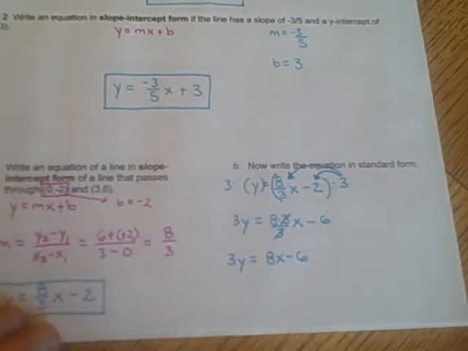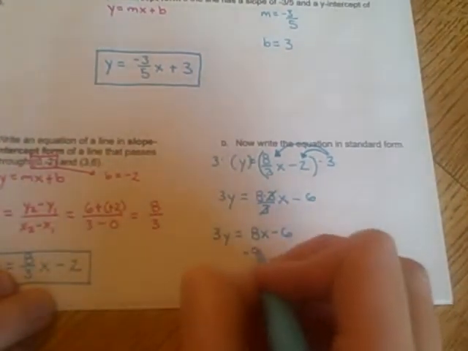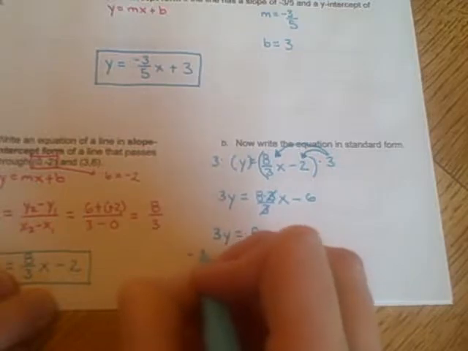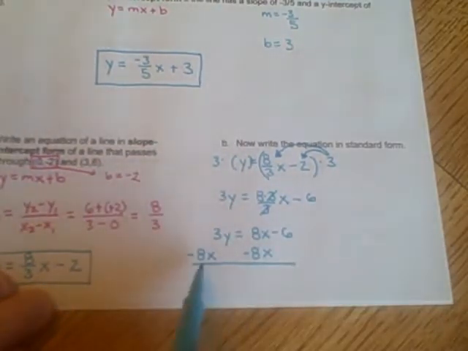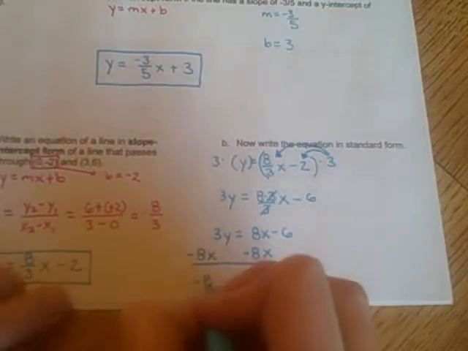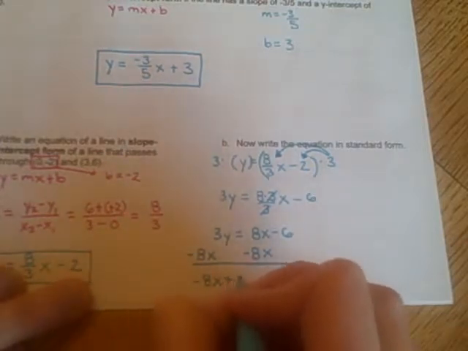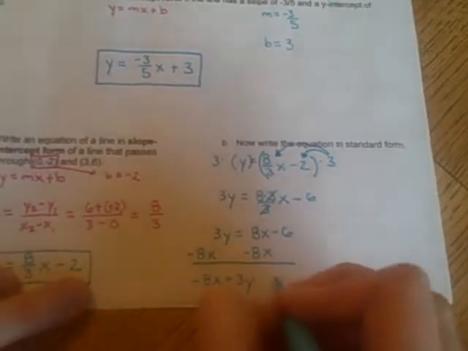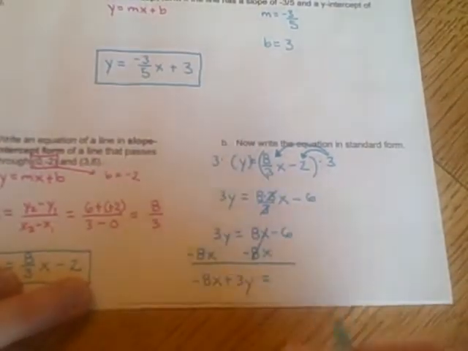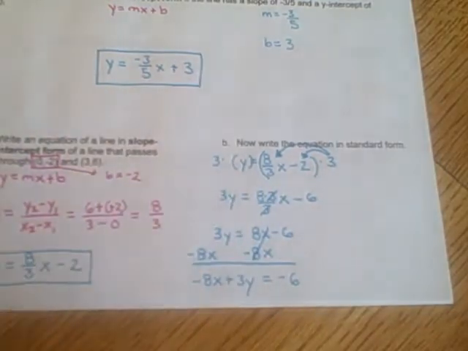Now I have no more fractions to deal with, so let's go ahead and move the x so that it's over by the y. And in standard form, we write the x term first, so negative 8x plus 3y, since it's a positive 3 in front of the y, equals -6. All right, one more catch.